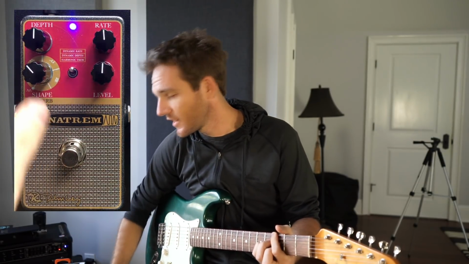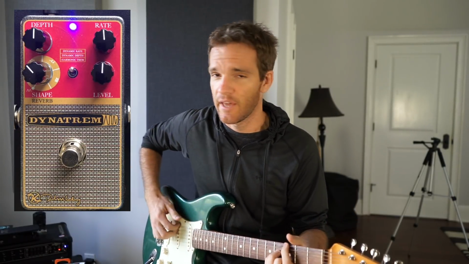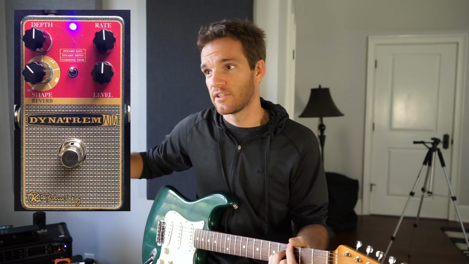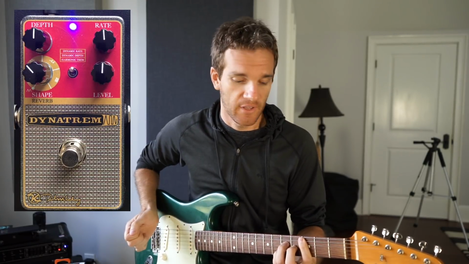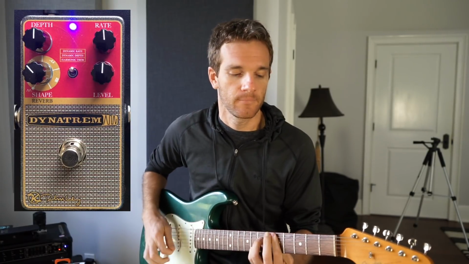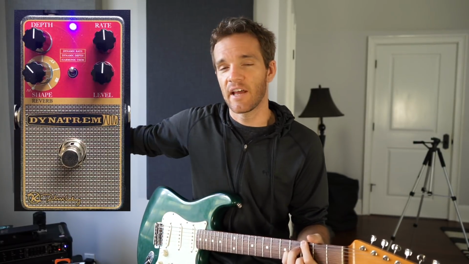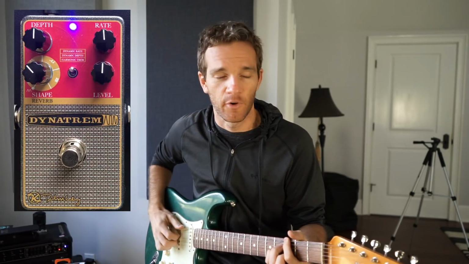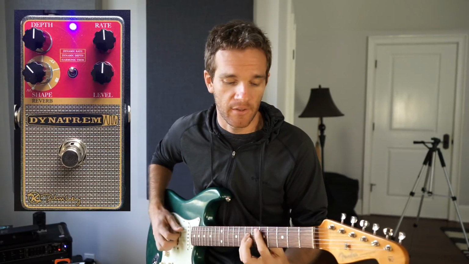So when this is engaged in dynamic rate mode, the rate will change depending on how you play, okay? So if I really hit something kind of hard, you can hear as the signal is decaying, the rate of it is actually slowing down. So if I'm hitting something full on, the rate is pretty quick. But then as I let it off, it slows down a little bit, which is a cool thing to add to the tail of a chord if you're playing sparsely.